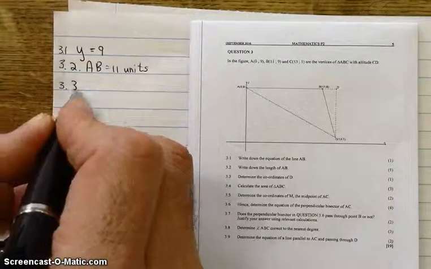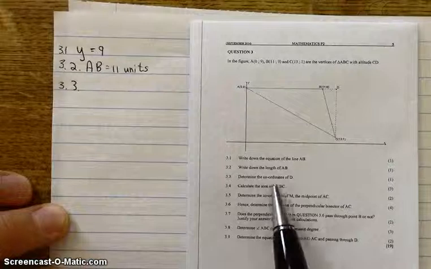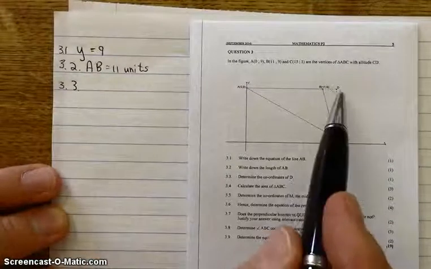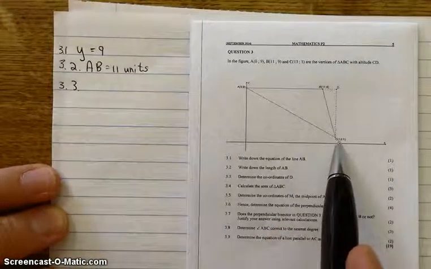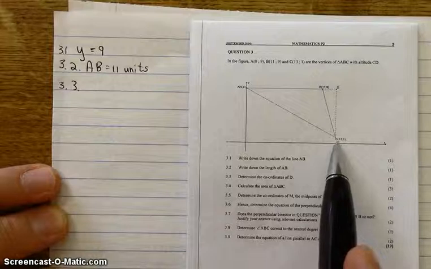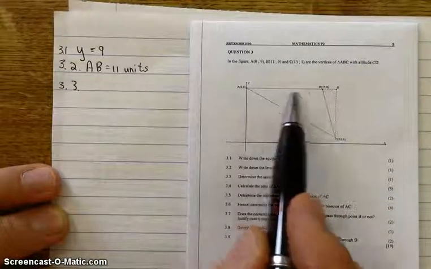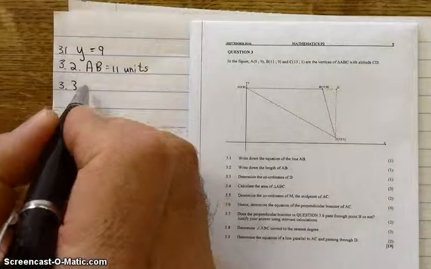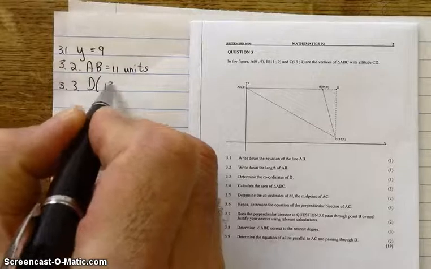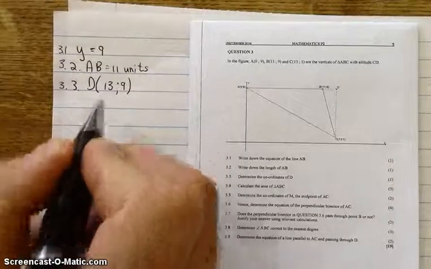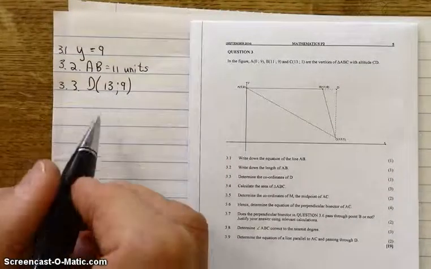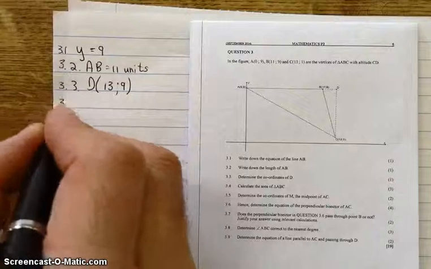Then 3.3, they want the coordinates of D. Now D has got an x coordinate of 13, similar to that of C, and the y coordinate of A and of B. So therefore, point D coordinates will be (13, 9). Always when they say coordinates, give it in an ordered pair like that.